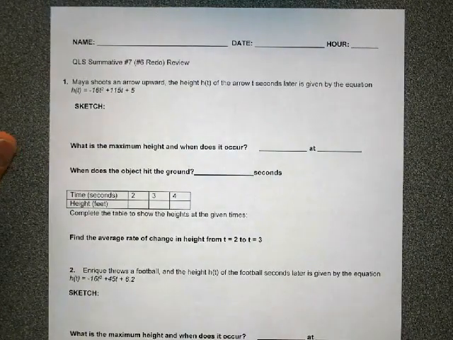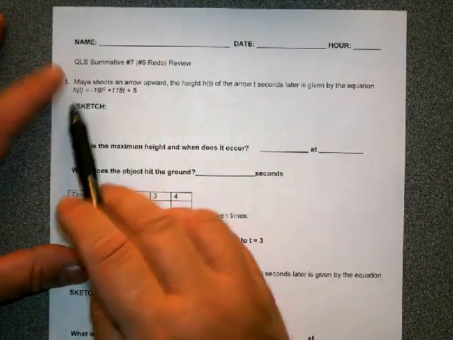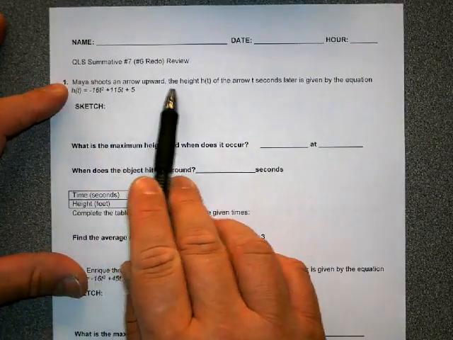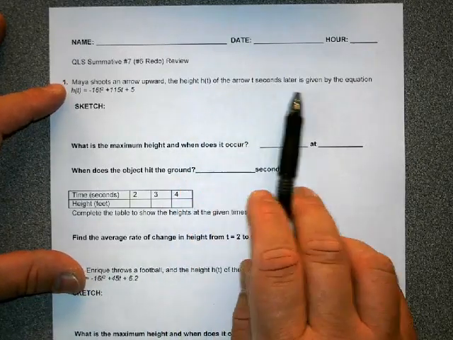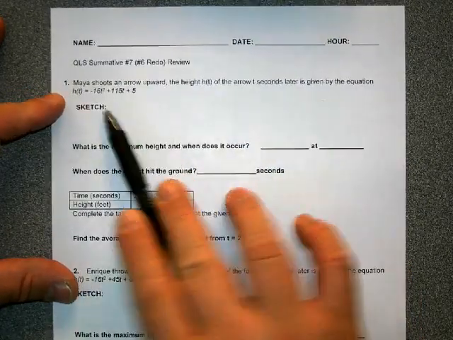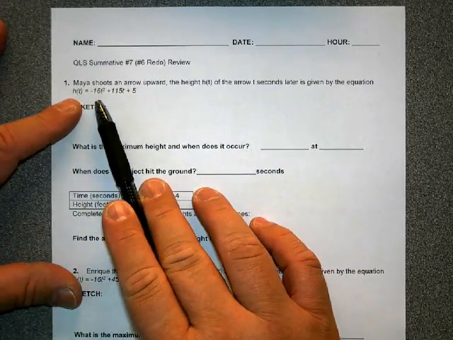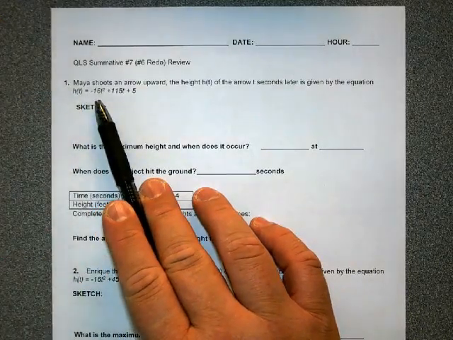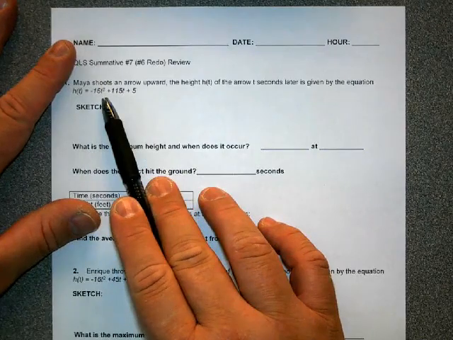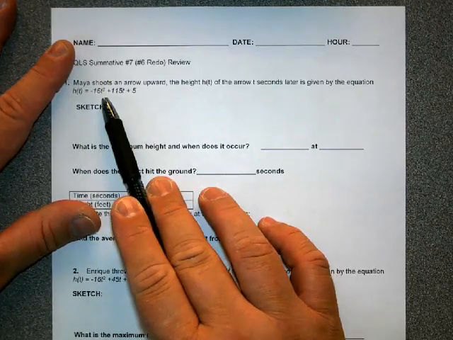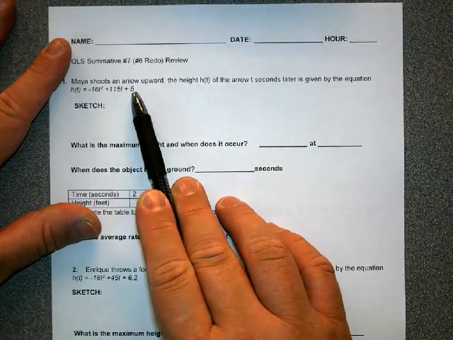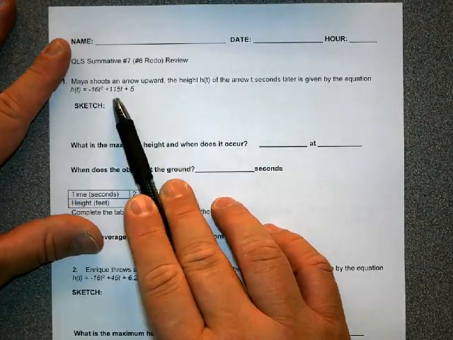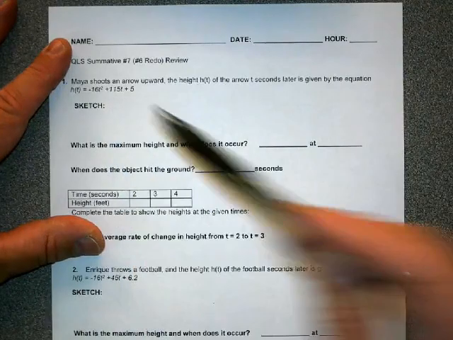The first thing I want to do is make a little sketch so I can understand what's going on. Maya shoots an arrow upward. The height, h of t, of the arrow t seconds later is given by the equation h of t equals negative 16, which is the gravity constant, right? t squared, where t is time, plus 115t plus 5, which is the initial height. 115 is the velocity, right?